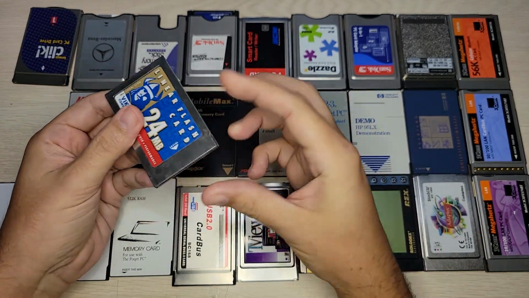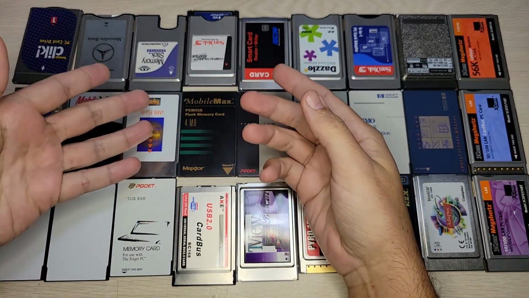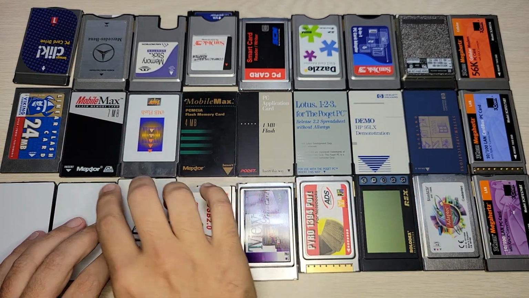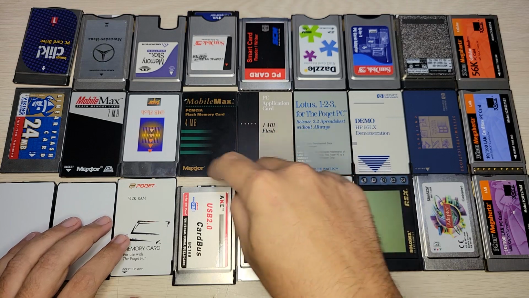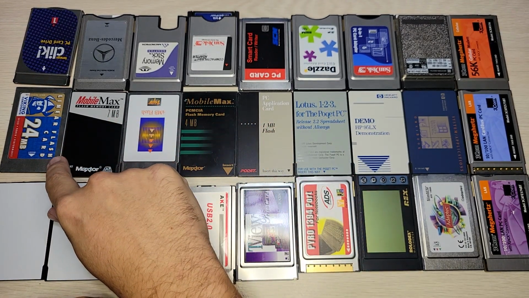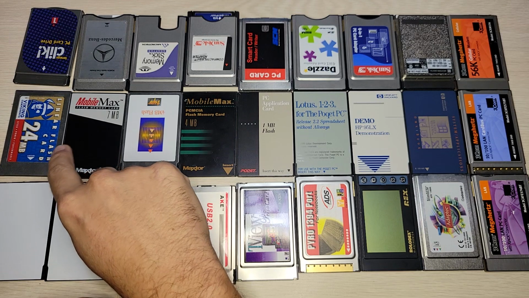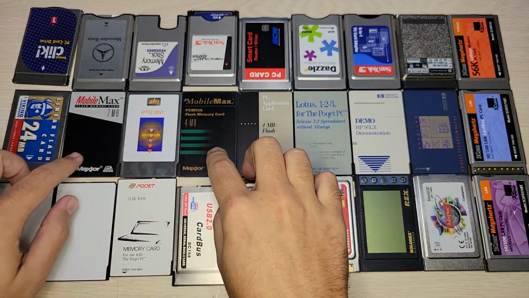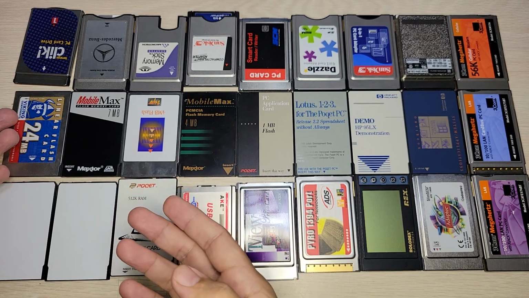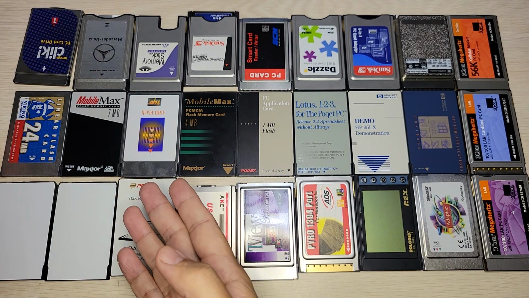And what's interesting there is that the Pocket will only read cards up to 8 megabytes in size. That's because they didn't hook up all of the necessary address lines, so there's no way to address the additional memory that you would have on a 24 megabyte card. So that's why I have some that are of this lower capacity, even though it seems like the higher capacity linear flash cards are the way to go.